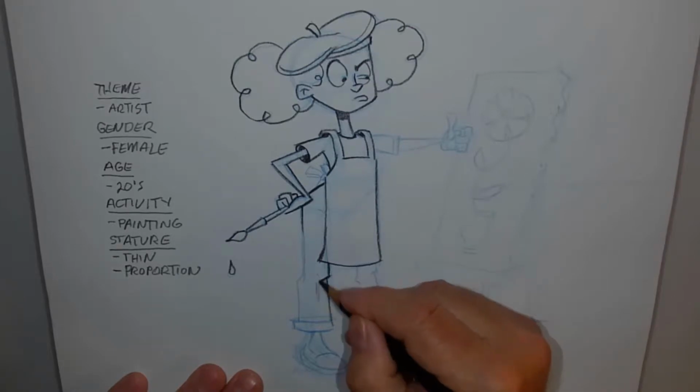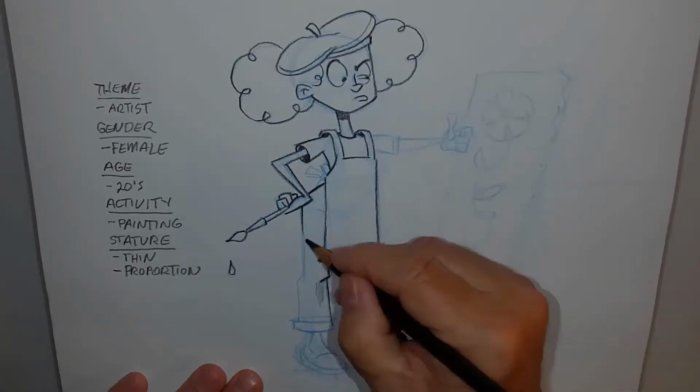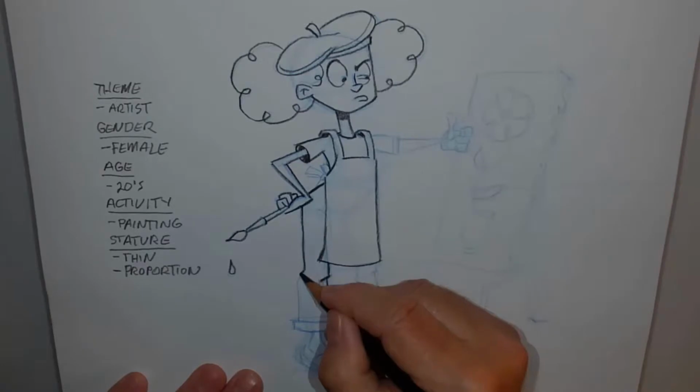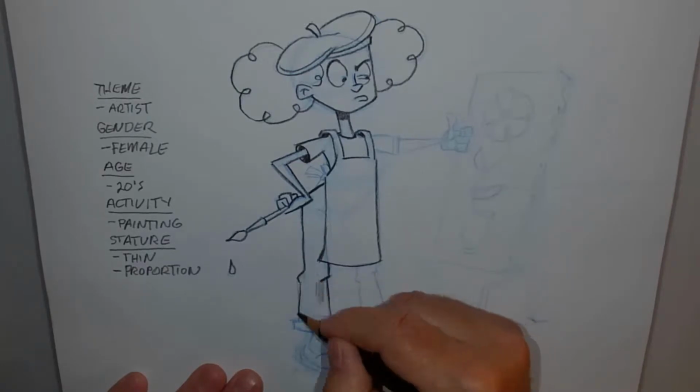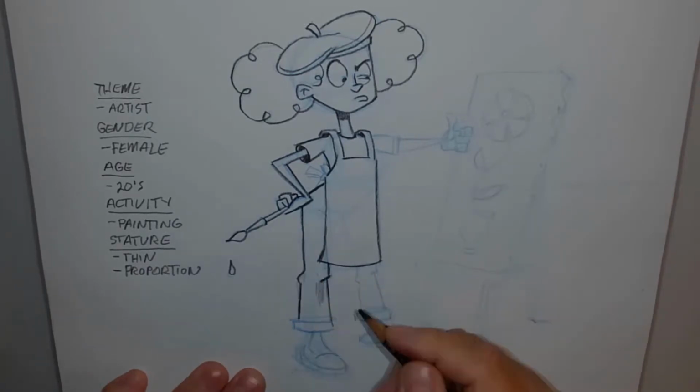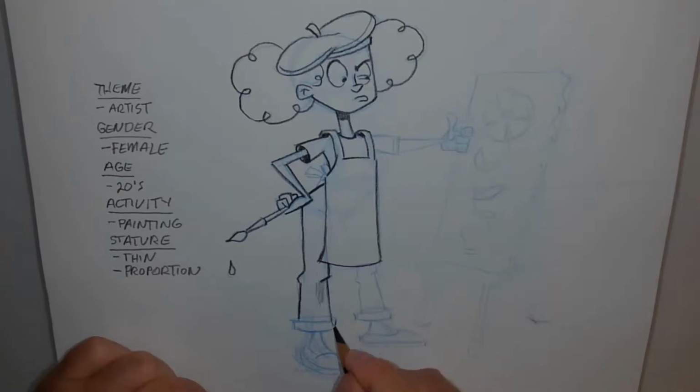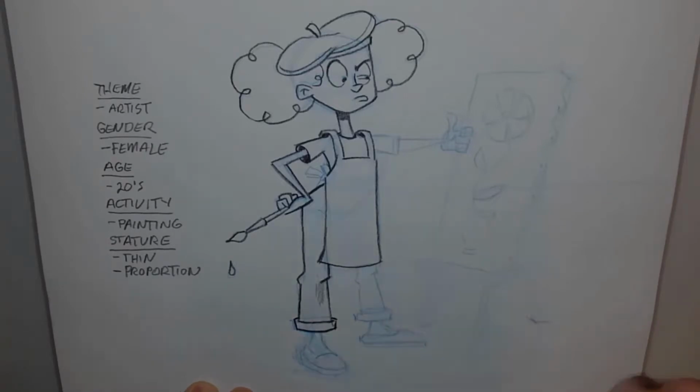So that's kind of where the knee would be. And then down here, there's just a bit of the back of the pants folding. And then we've got that cuff of the pant that's been turned up. So we have that ellipse, and then we've got that dimension. Just want to get across that cylindrical shape that we have on the pants.